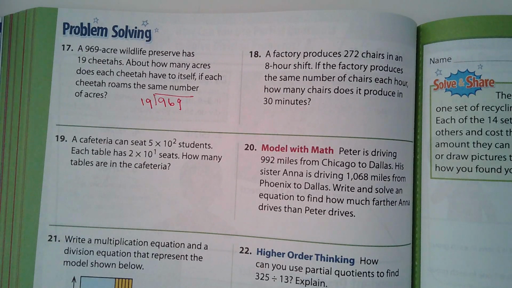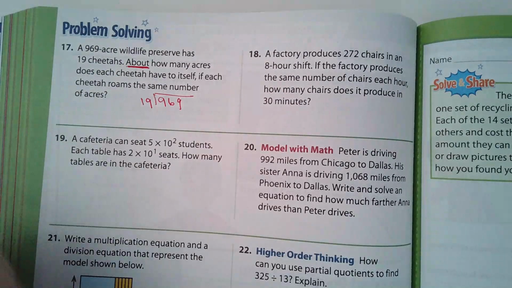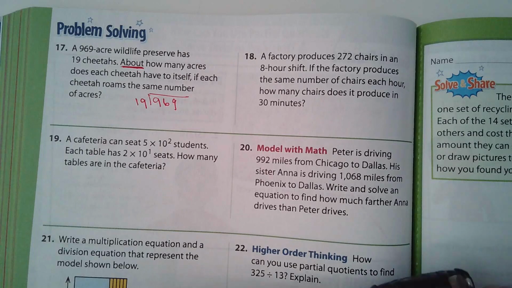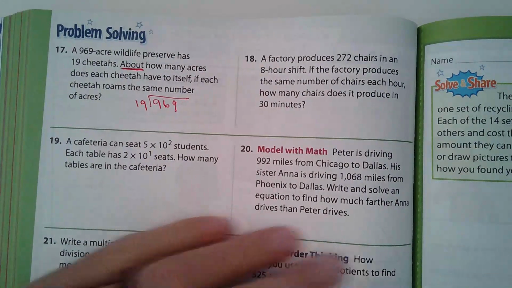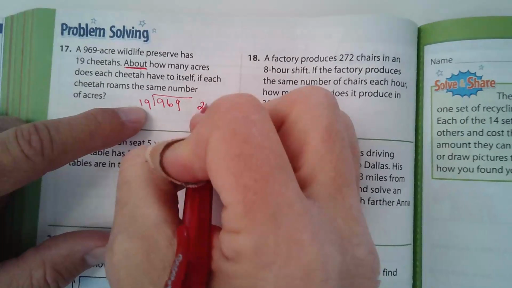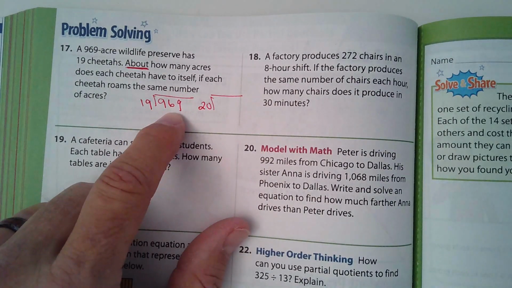And it does say about. So, Mr. Papke, I'm going to stay with you. Let's use compatible numbers. What could we change 19 into? 20. Yeah, thank you. And what might you change 969 into? 1,000.